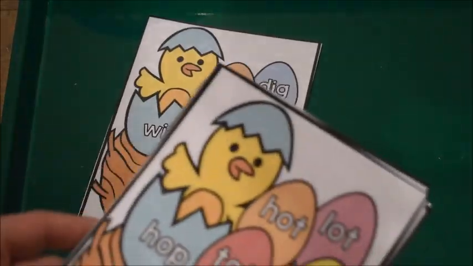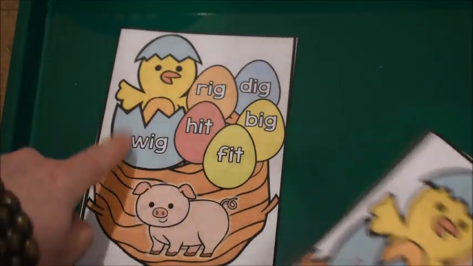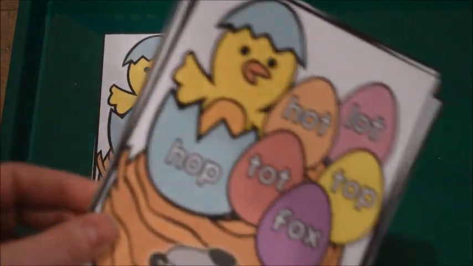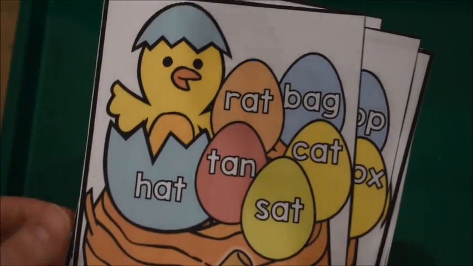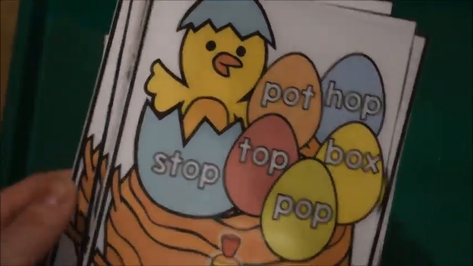All right, so then, these rhyming word cards have different vowels. So this is a short I rhyming card. This is a short O rhyming card. Let's see, this is a short A rhyming card. So yeah, we would just continue on. So we take another card.